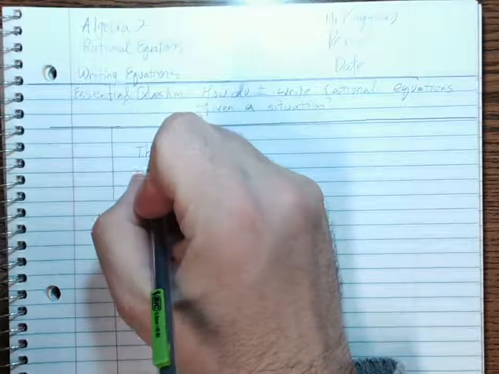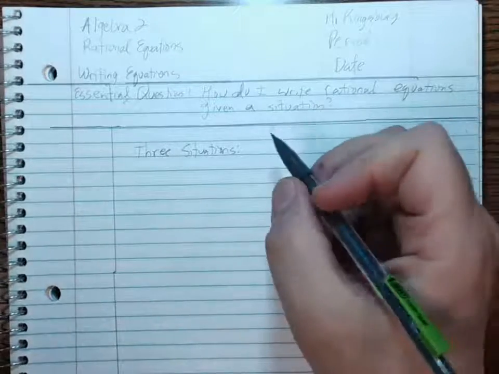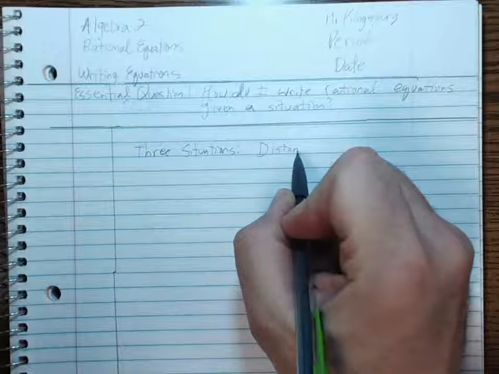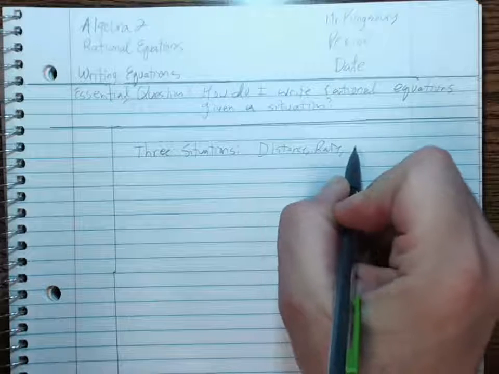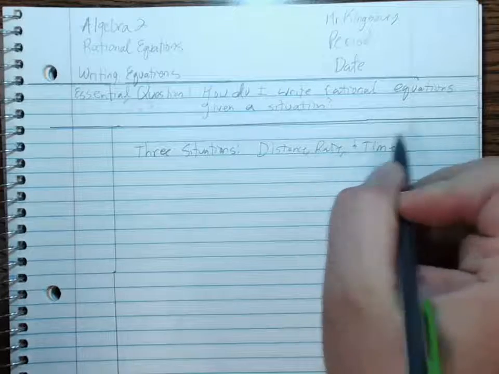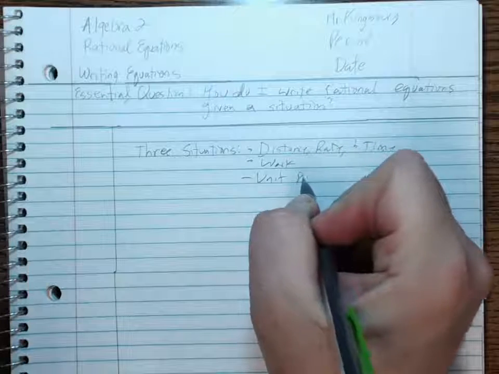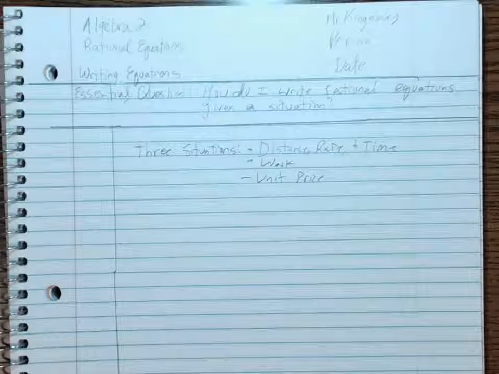We're going to look at three different types of situations. We're just going to write them. So here are the three different types. We're going to have distance, rate, and time. We're going to have work problems, and we're going to have unit price problems. And in fact, they each have kind of their own formula that we follow, and we'll use those to set up different situations and so forth. Let me start at the bottom with unit price and work from there.